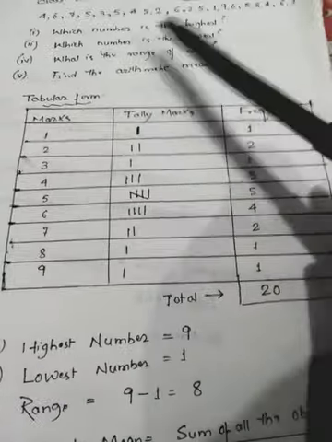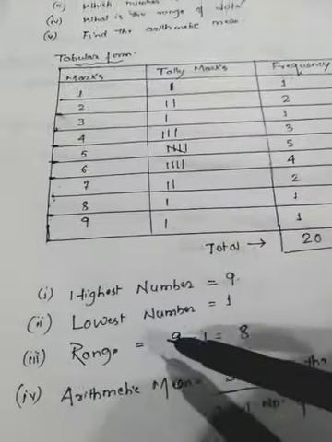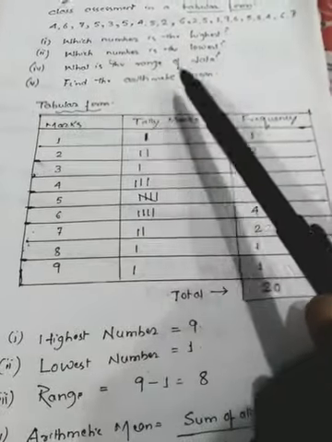So we have answered all these questions. We have arranged all the data in a tabular form. We have answered the first 4 questions, isn't it? Now what about the last part, that is, find the arithmetic mean.